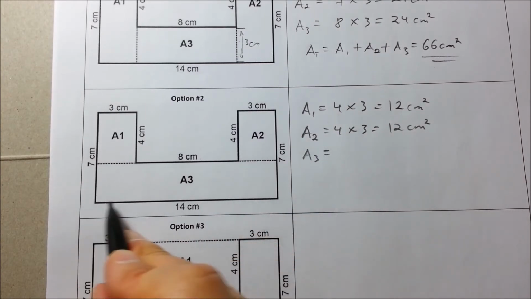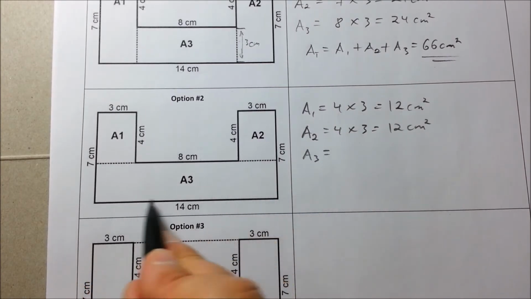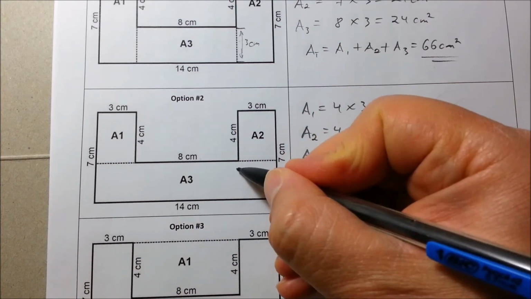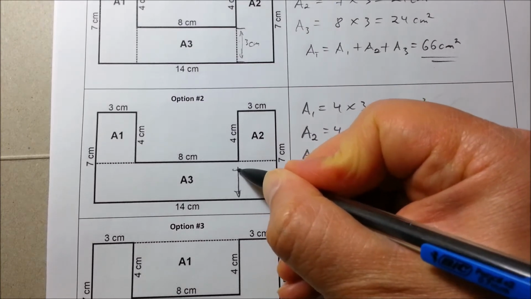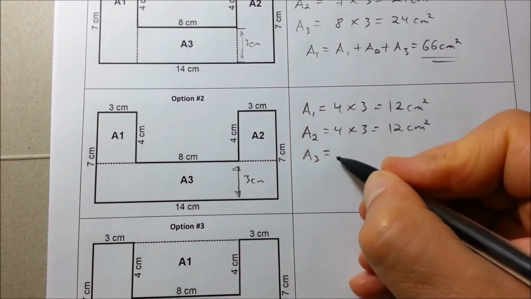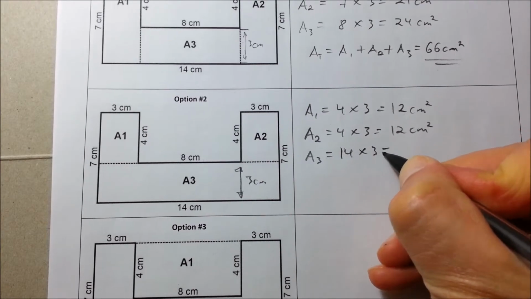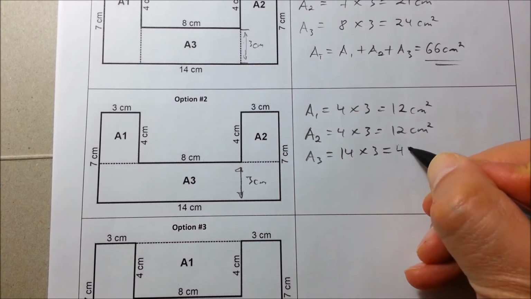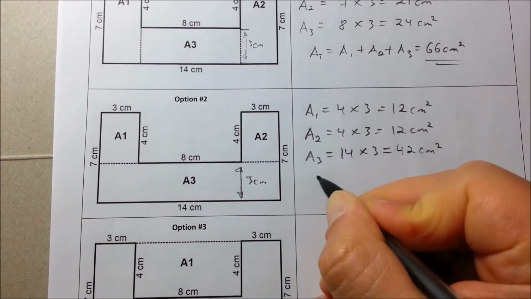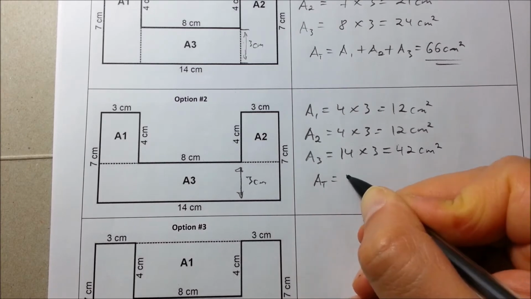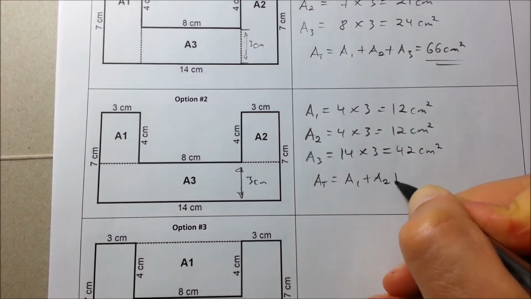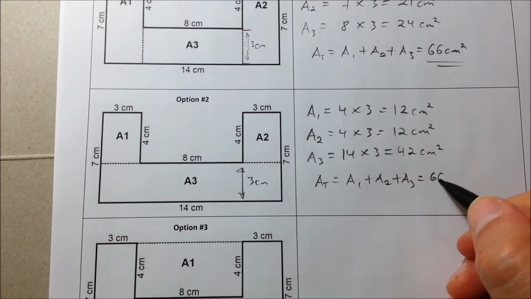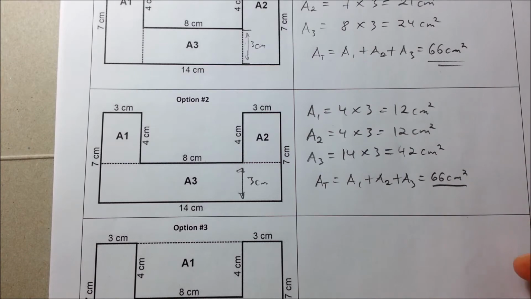What about area 3? Well, the length of area 3 is 14. What's the width of this? Well, we found out previously that the width is 3 centimeters. So area 3 would be 14 times 3. Now, what is 14 times 3? That gives us 42 centimeters squared. Once again, the total area, if you add area 1 plus area 2 plus area 3, is equal to 66 once again. And we expect that. We expect to get the same answer.